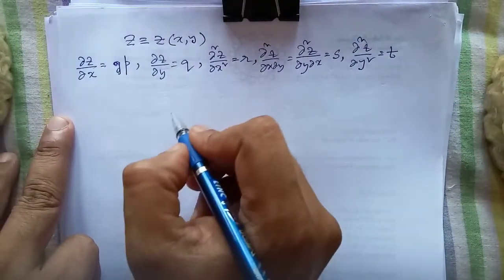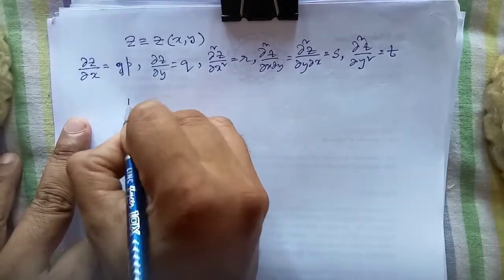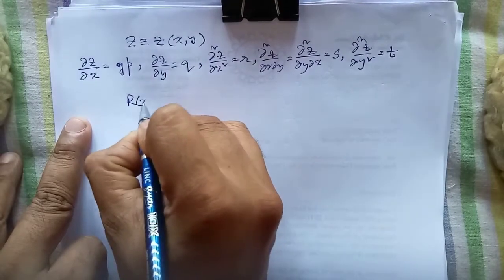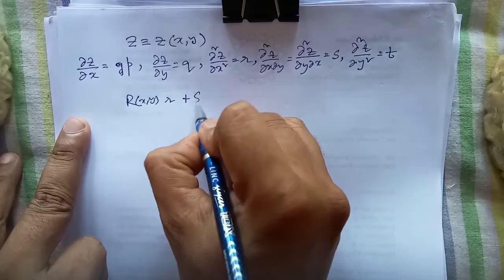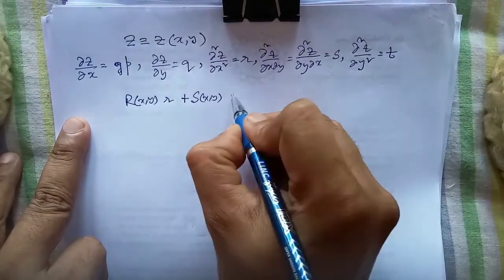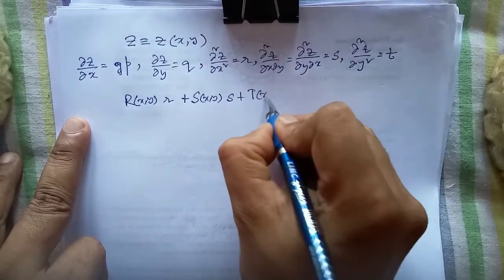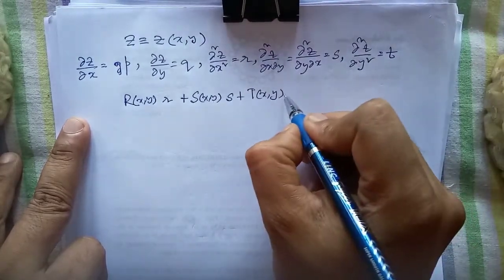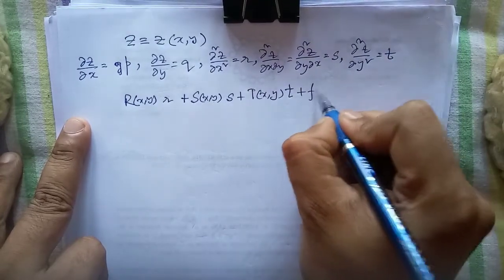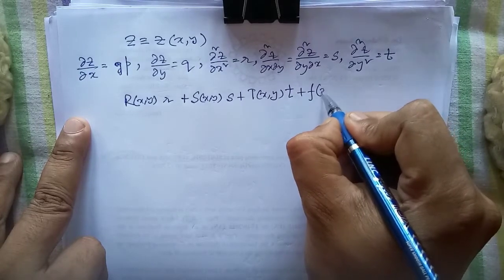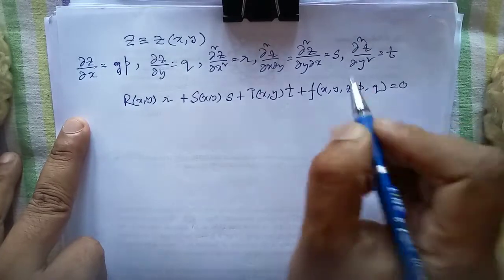With all this, we can write a partial differential equation of second order in a general format as capital R, a function of x, y, multiplied with r, plus capital S, a function of x, y, multiplied with s, plus capital T, again a function of x and y, multiplied with t, plus a function of x, y, z, p, q, which is equal to 0.